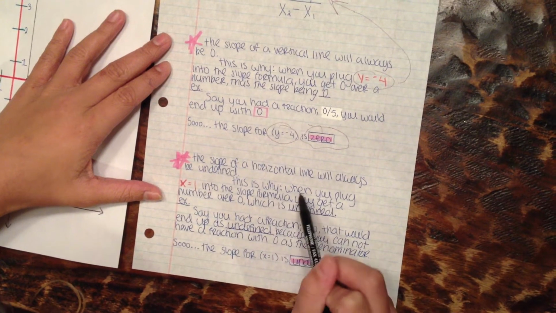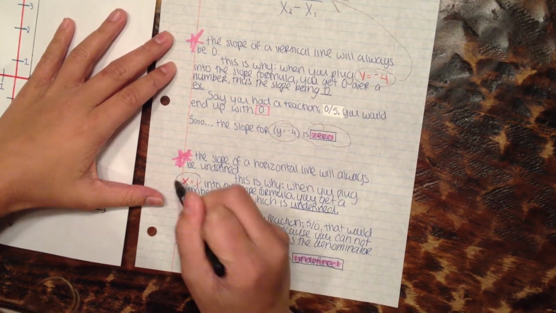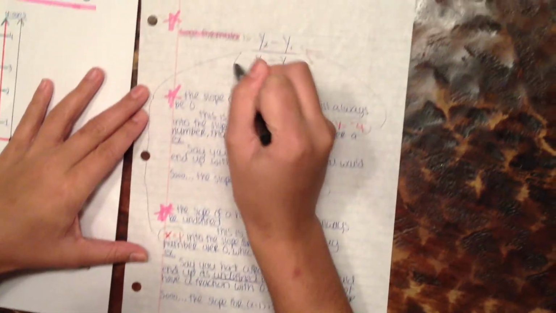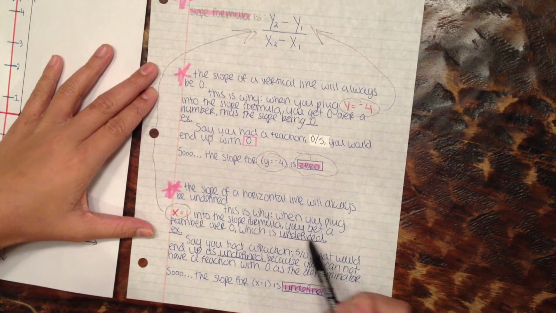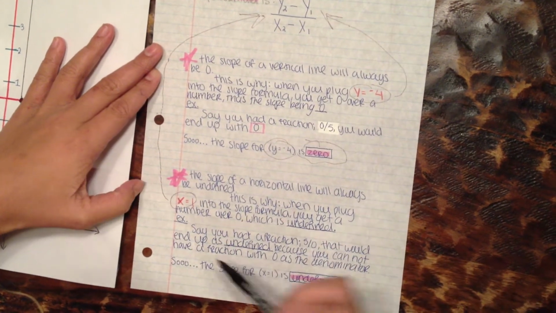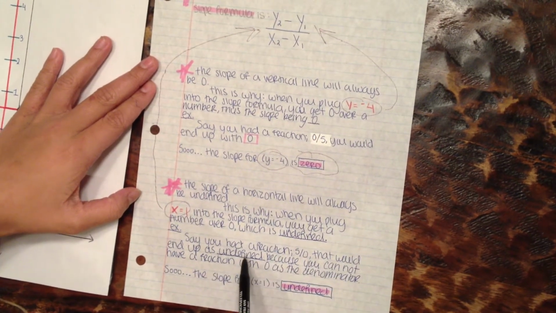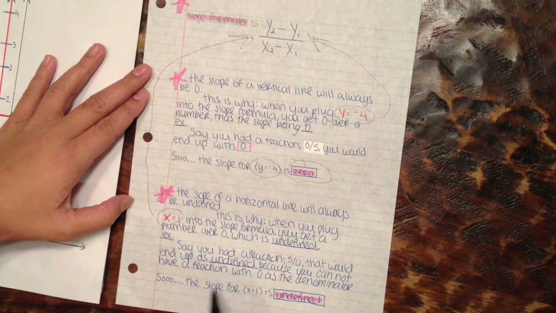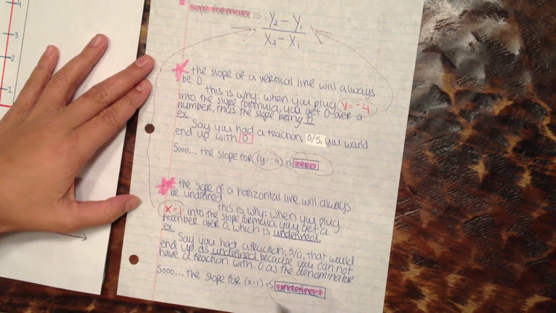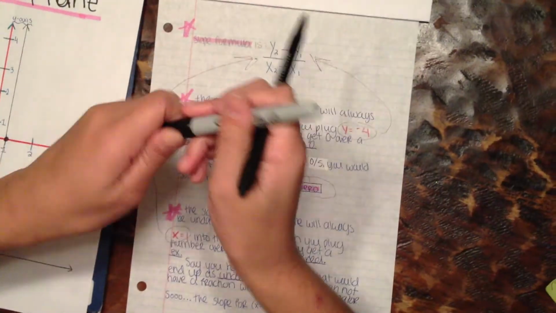Okay, next, the slope of a vertical line will always be undefined. This is the reason why. When you plug the equation x equals 1 into the slope formula, you get a number over 0, which is undefined. Here's an example too. Say you had a fraction 5 over 0. That would end up as undefined because you cannot have a fraction with 0 as the denominator. So the slope for x equals 1 is undefined. Yay! Okay, so now we basically completed step 2.